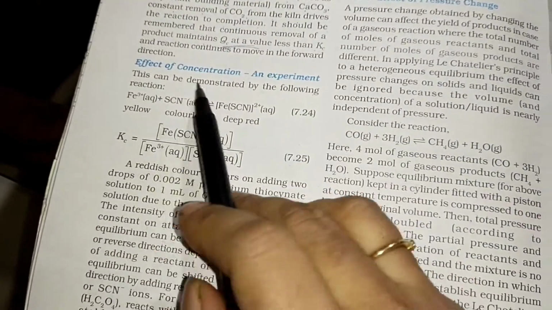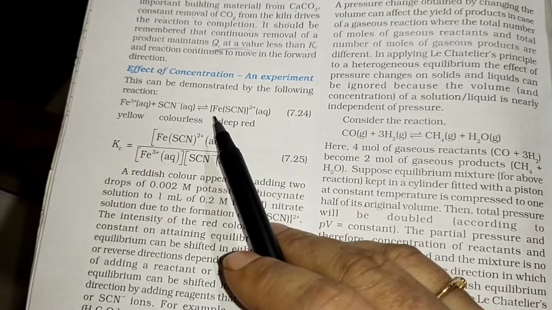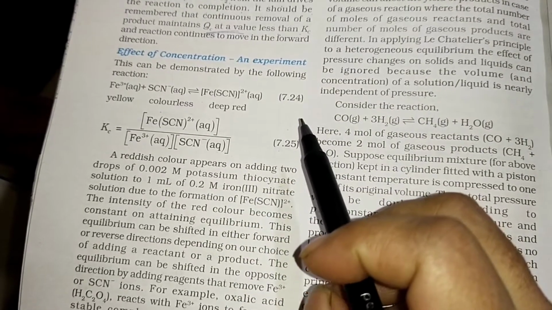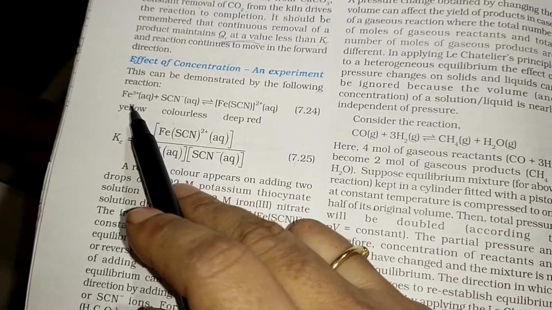Now when iron reacts with thiocyanate, SCN minus, it forms iron thiocyanate. Okay, so ferric thiocyanate is forming here. Now this color is deep red. You can see that one. This is yellow color. This is colorless.